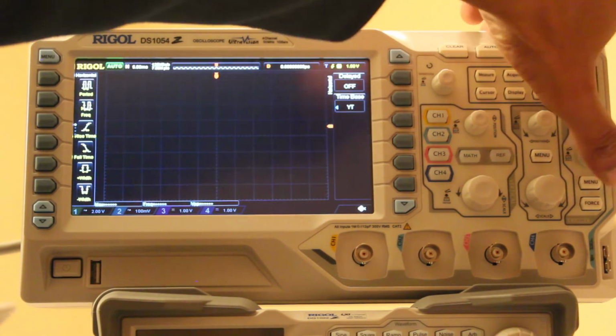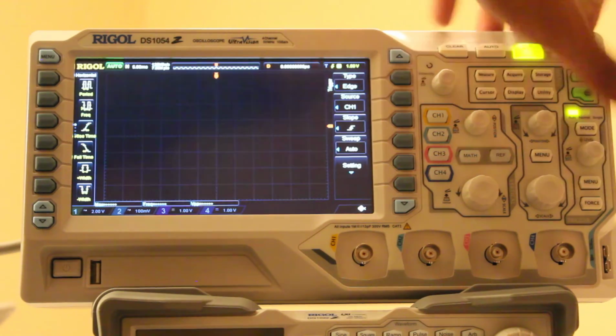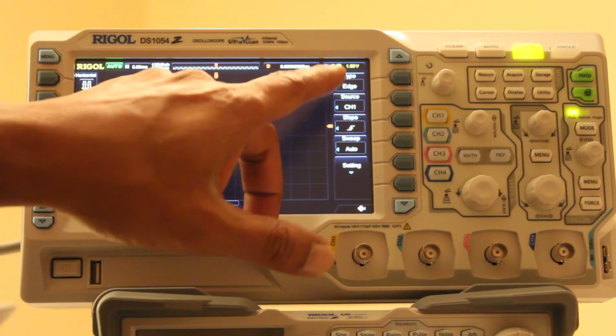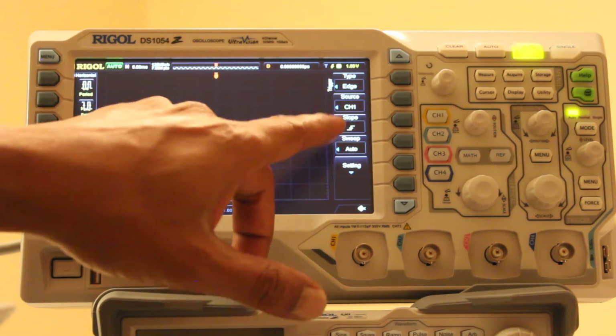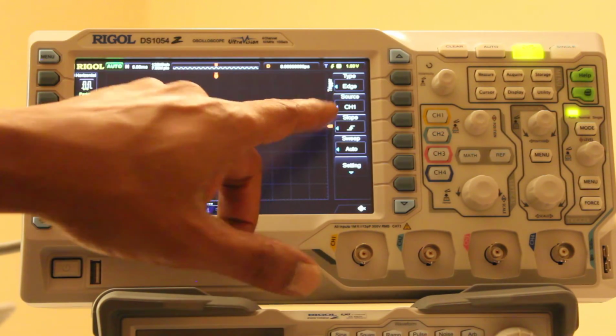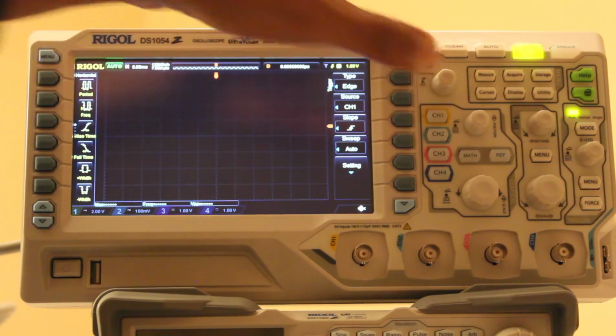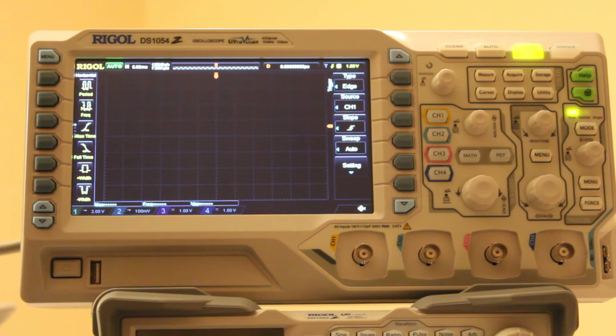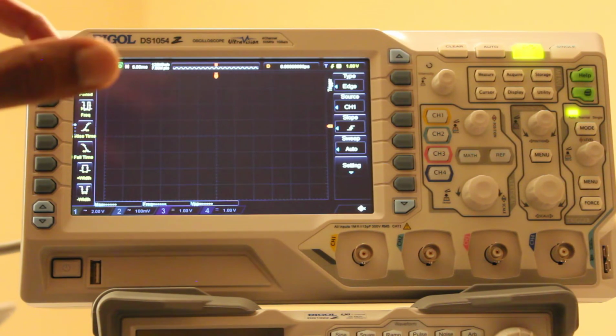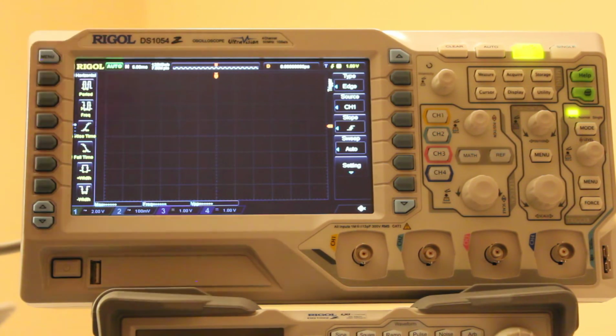And this is another important one. This is trigger menu. It says that right now triggering is edge type. The source is channel 1. So channel 1 triggers, then acquires the data. It is automatic. Channel 1 is triggering itself and acquiring the data.